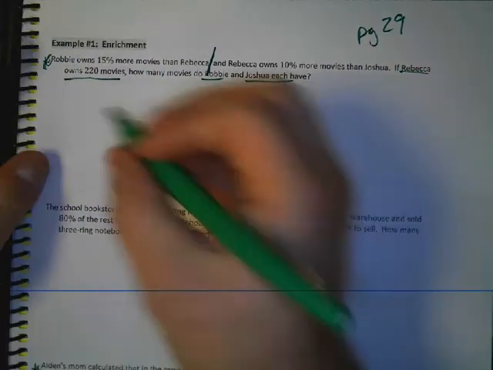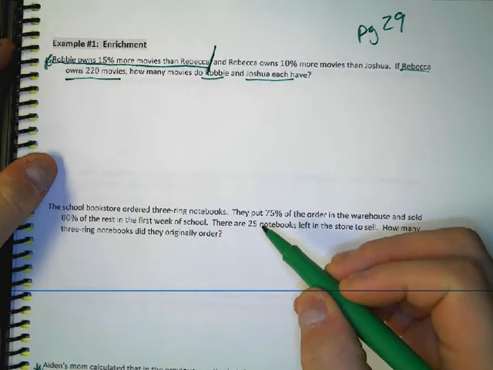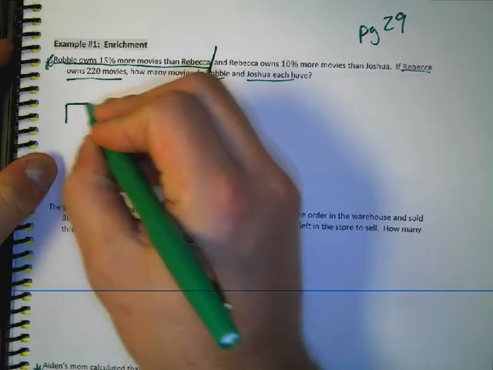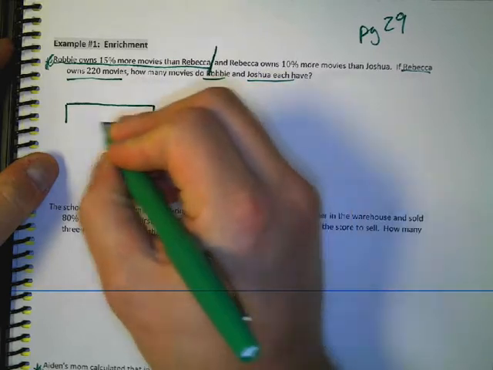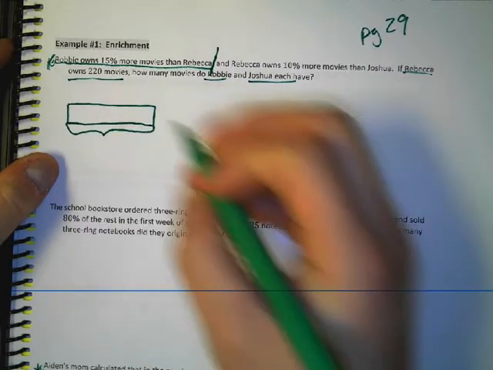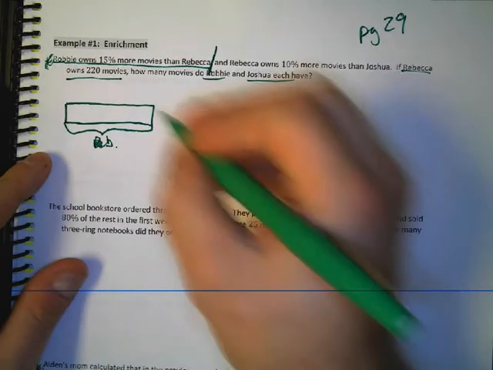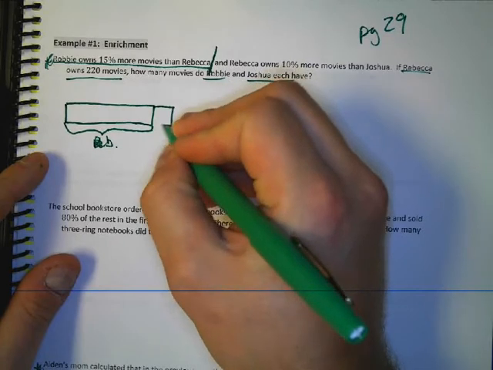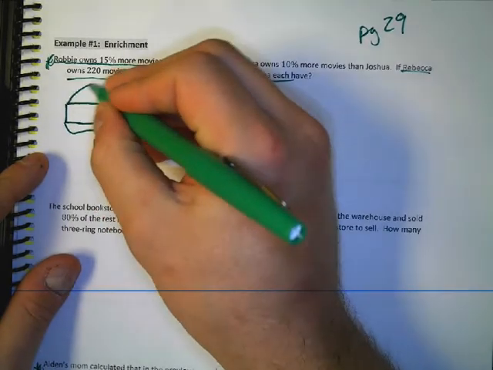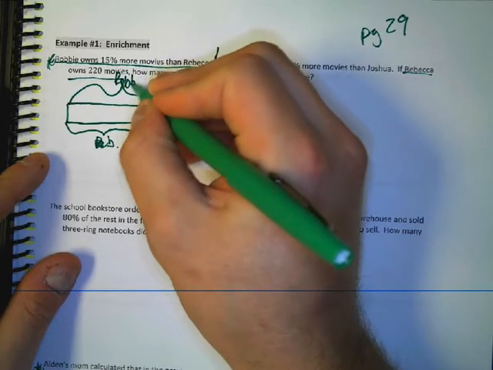I'm going to start with the first statement, Robbie owns 15% more than Rebecca. So I'm going to draw a tape diagram. The whole amount, the original 100%, is going to be what Rebecca has. I'm going to add 15% because Robbie owns 15% more.